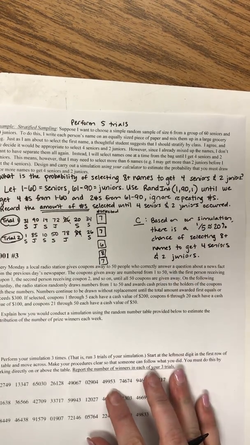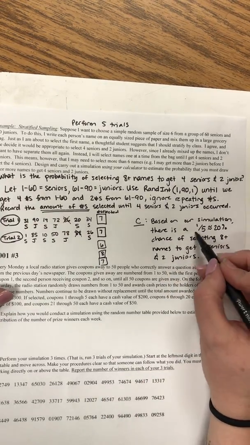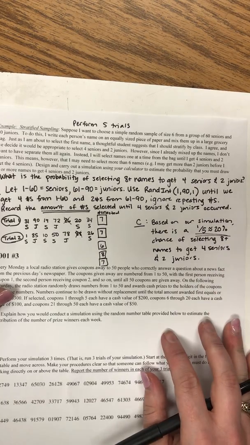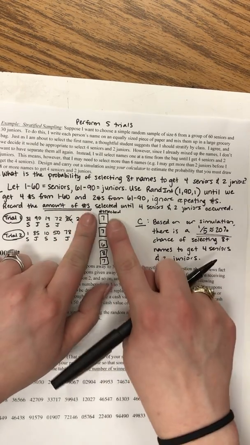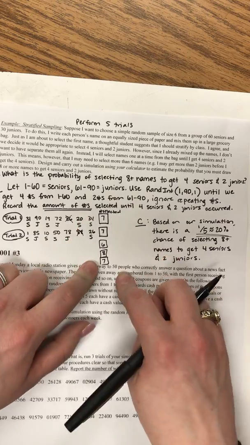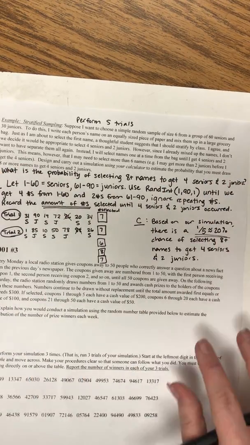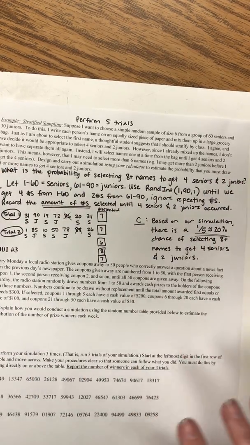Okay, so whenever you're putting this together and giving me your proportion or your probability, it's always out of the number of simulations you did, how many ended up giving you what you were looking for. Okay, so that's that one.